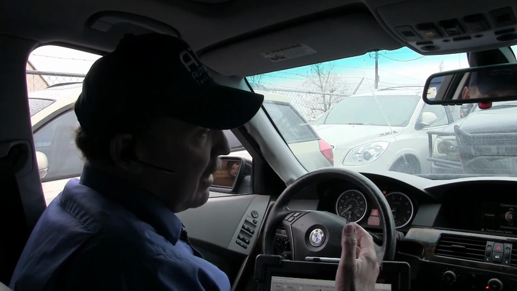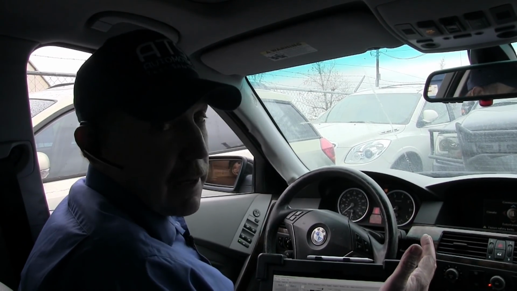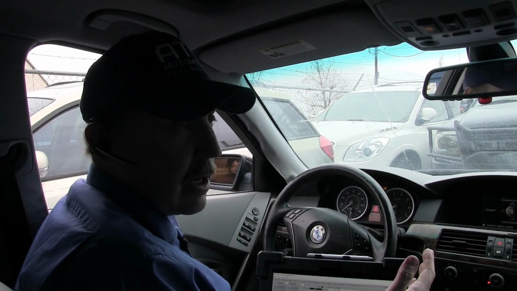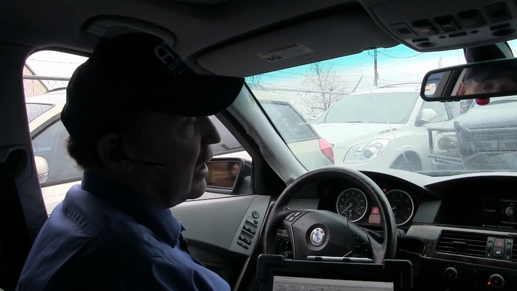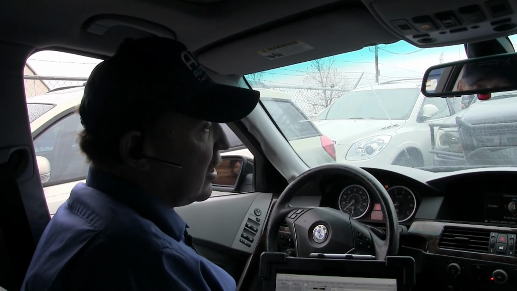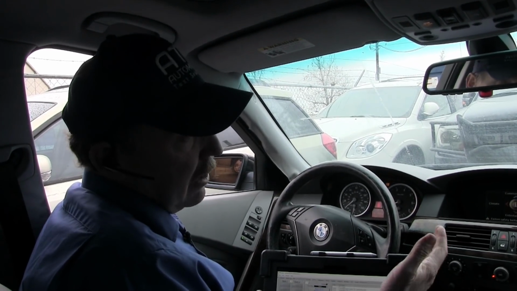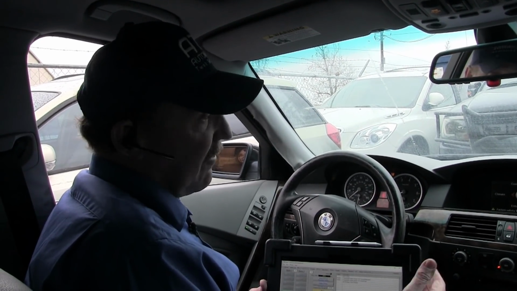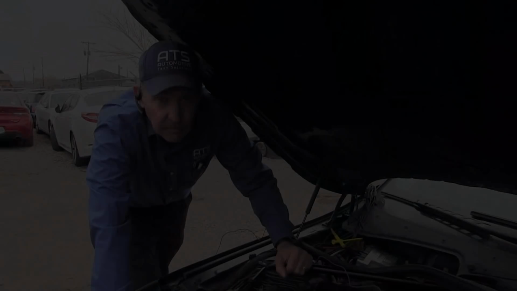So I'm not exactly sure what's wrong with it, but I know the quickest, most accurate way for me to get to what's wrong with this car is with a scope and to get into those cam sensors. So let's go ahead and get the computer out and get into the cam sensor wires and try to figure out what's wrong with this vehicle.